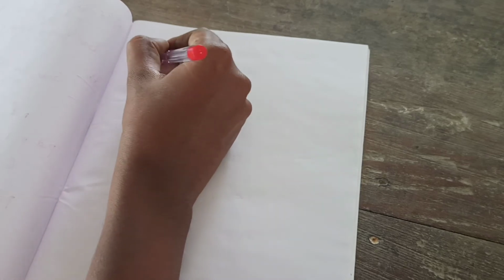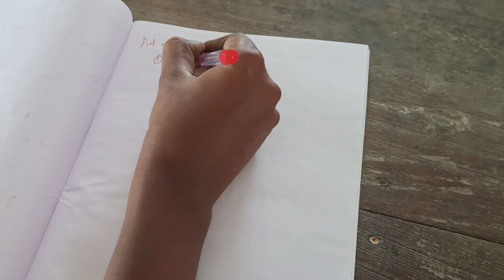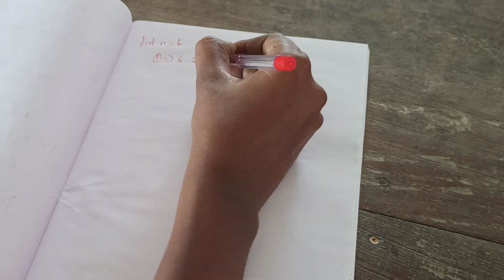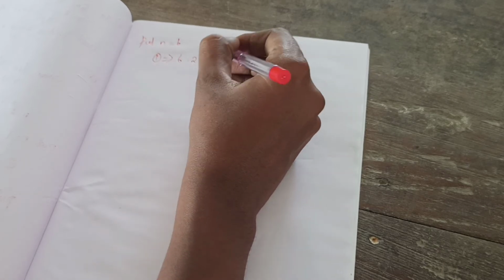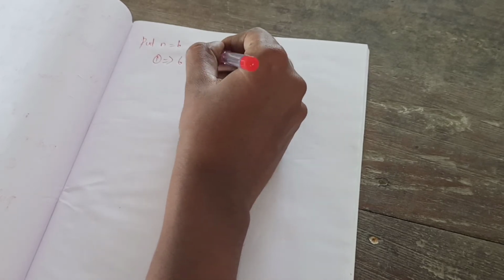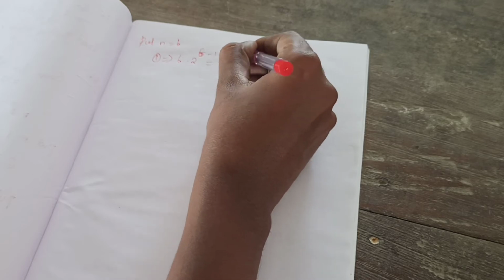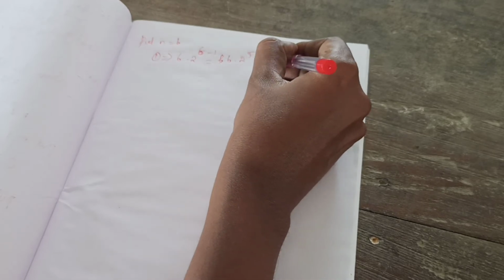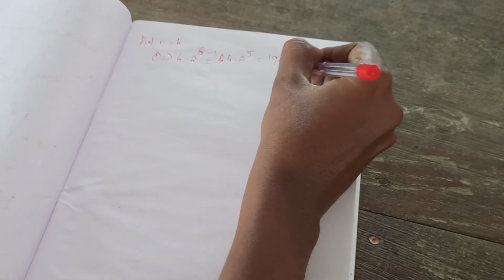Okay, then next, put n equal to 6. Equation 1 implies 6 into 2 power 6 minus 1. So 6 into 2 power 5. You will get 192. Multiply and see, it's not equal to 448.